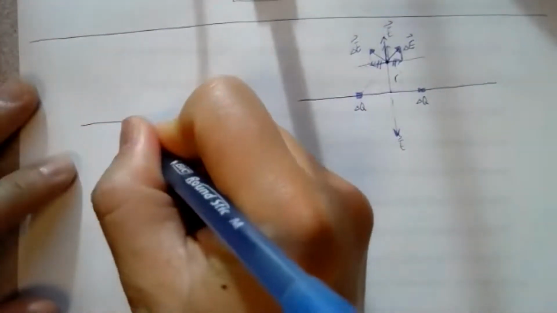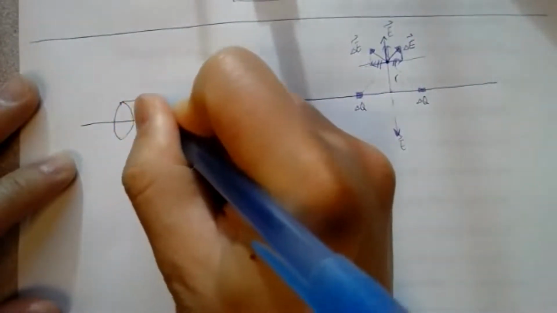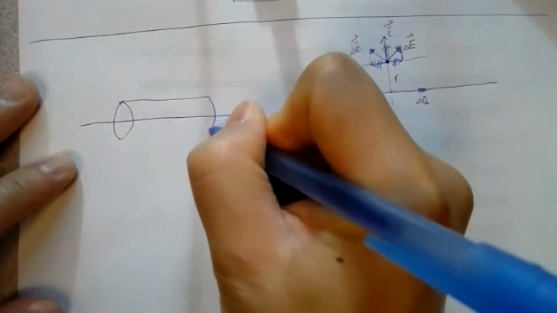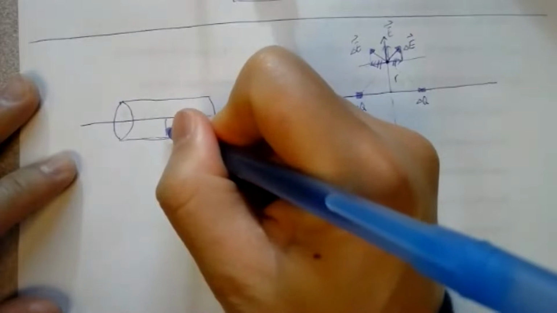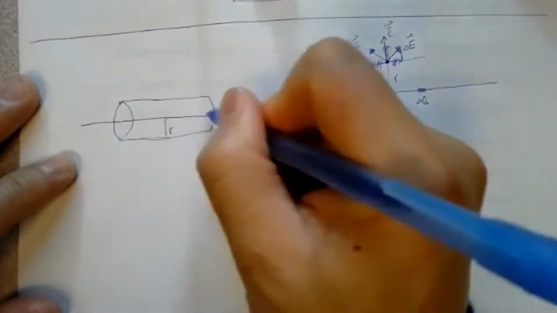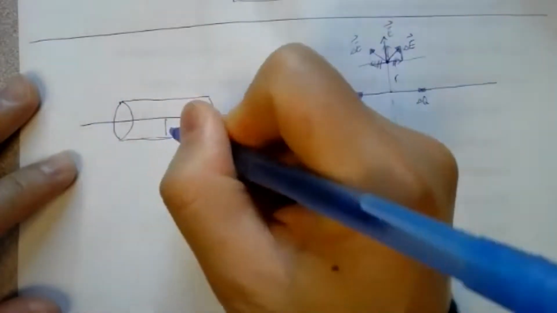In that sense, we can pick a volume. In this case, we pick a cylindrical volume, a cylinder with radius r, and the line charge distribution goes through the center axis of this cylinder.